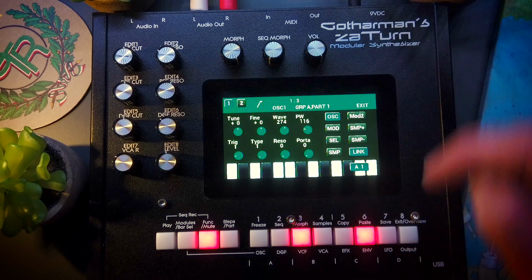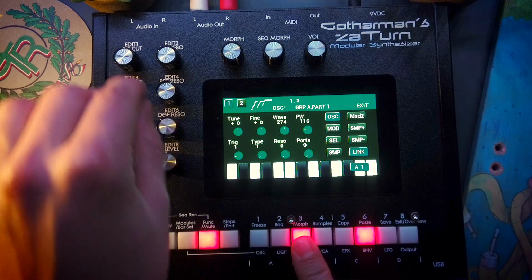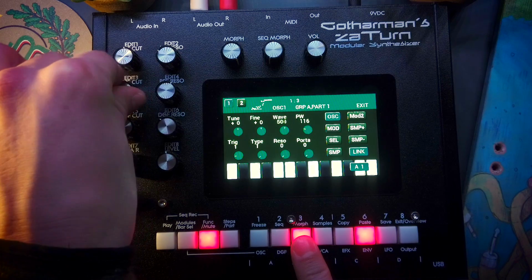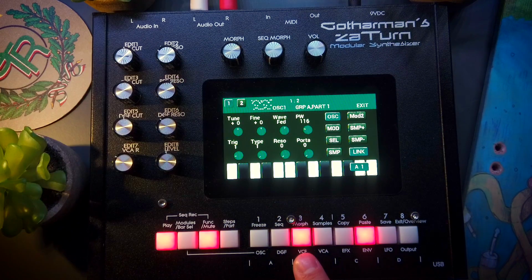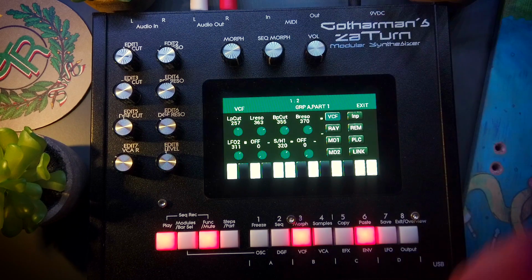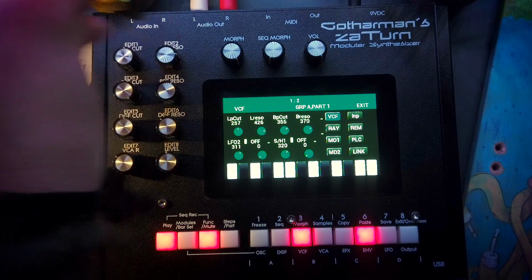But I could now, while I'm in the morph mode, while this button is lit, I'm editing layer B, I could change the waveform to this. And I could also go into the VCF and turn up the resonance even higher.